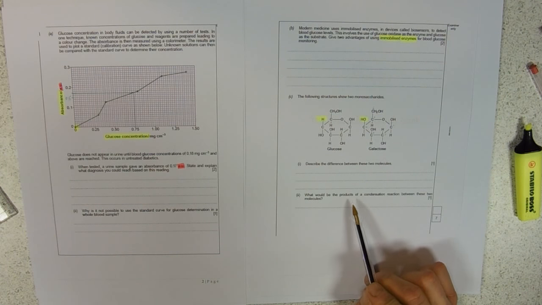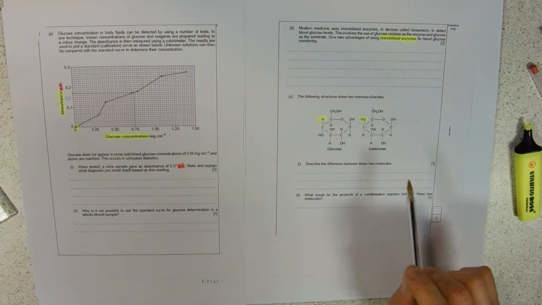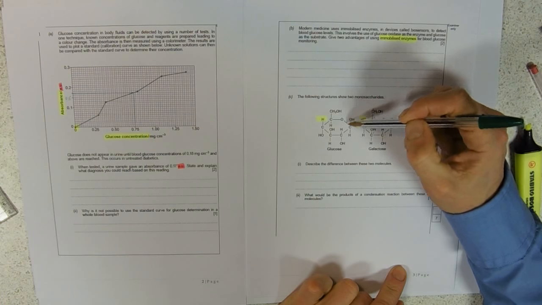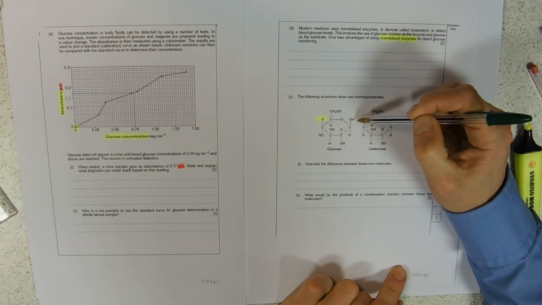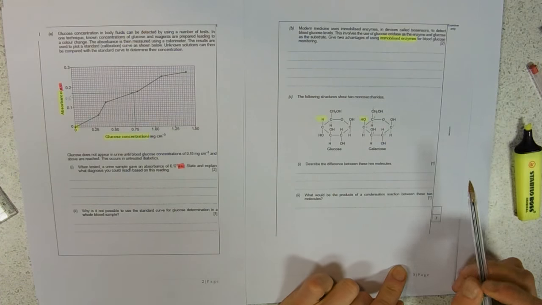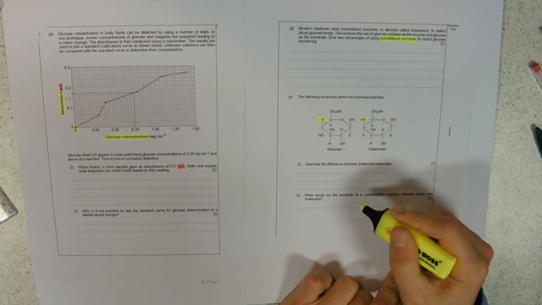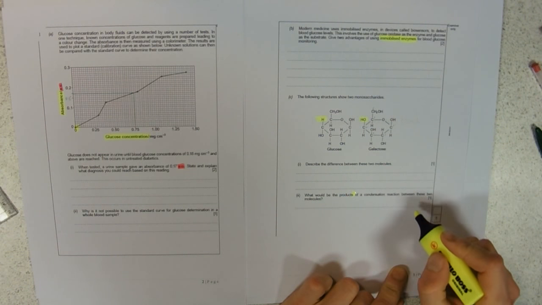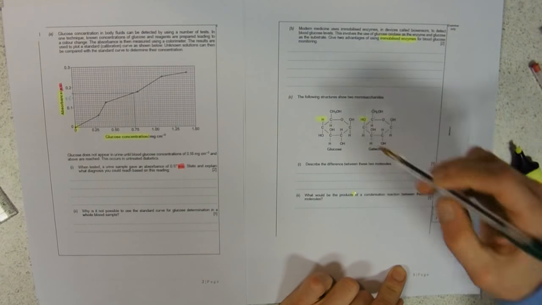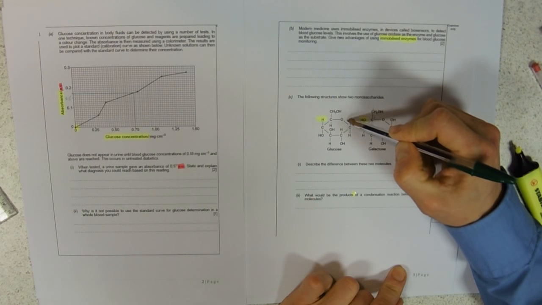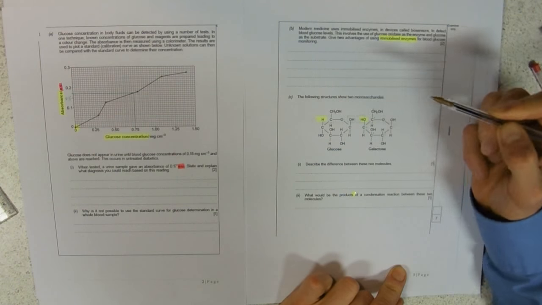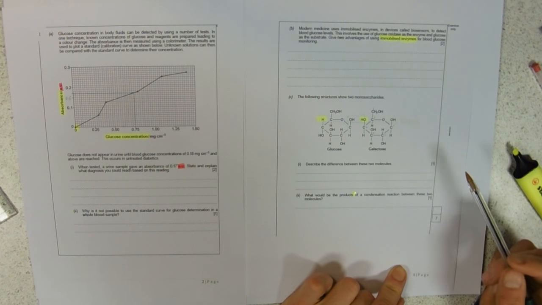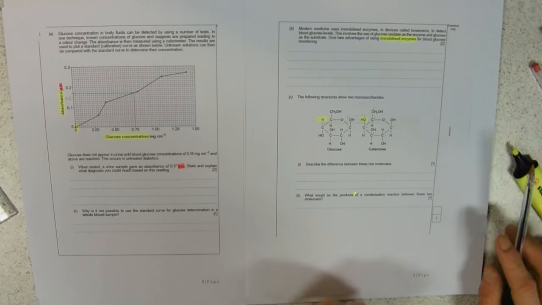What would be the products of a condensation reaction between these two molecules? So condensation, that is these two groups here and removing something, removing water. And this is products. So the product of a condensation reaction will be, well, water. So we are going to perhaps remove water there. And then what's this disaccharide that we're left with? And it's got a name. And that's 7 marks.